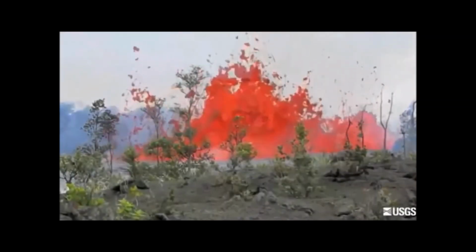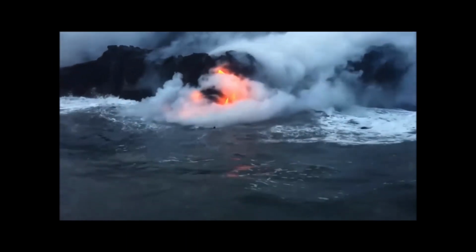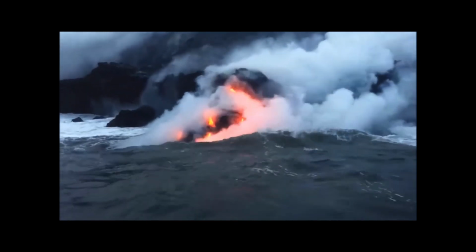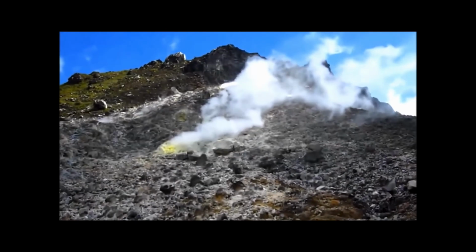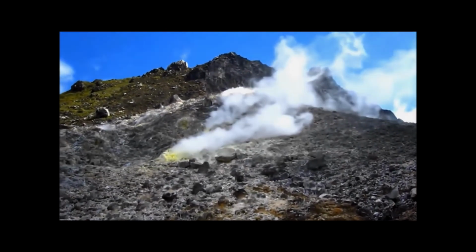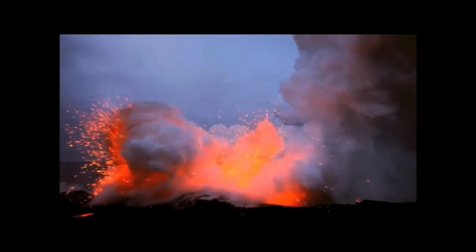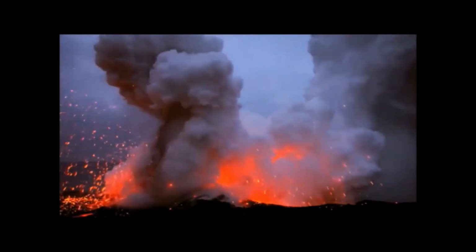Beautiful and dangerous, volcanoes are an important part of our living world. They can create new land. They can destroy and even kill, but in the end, they are a powerful reminder that our planet is still wild and always changing.